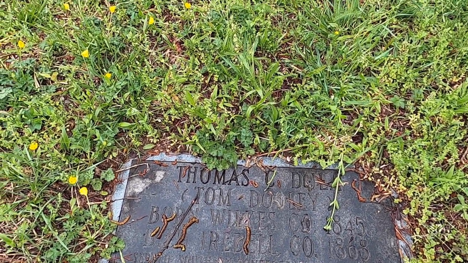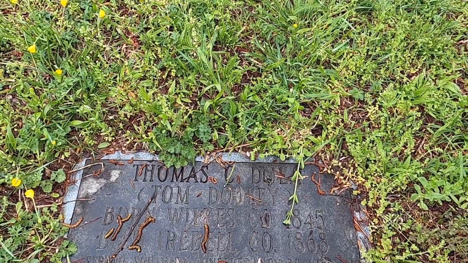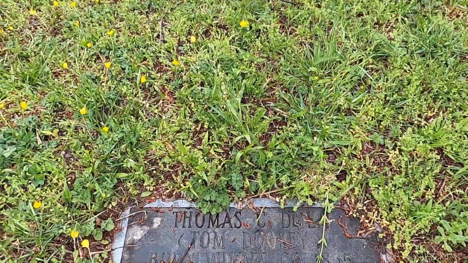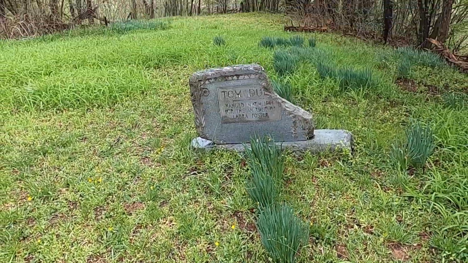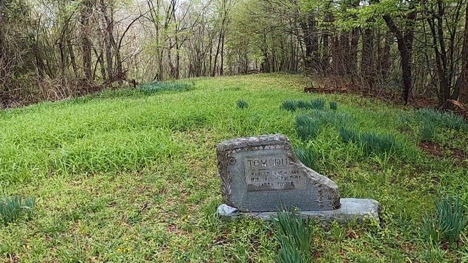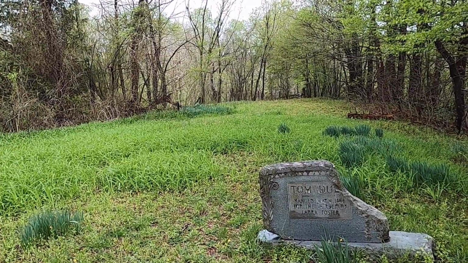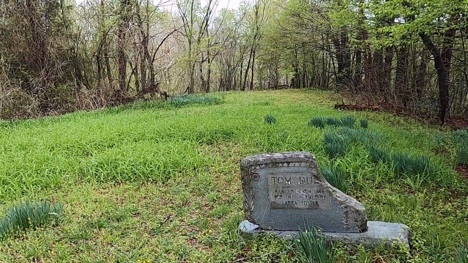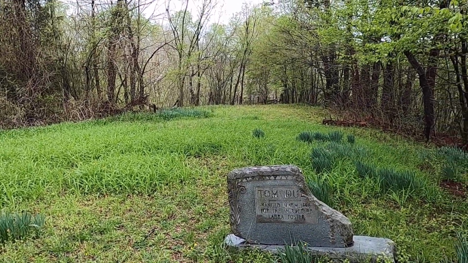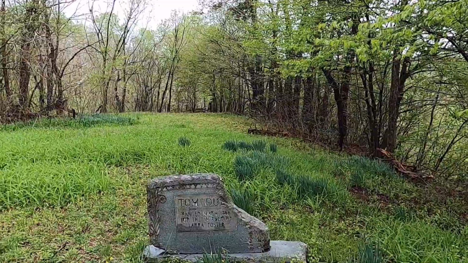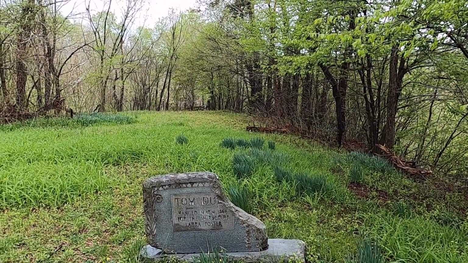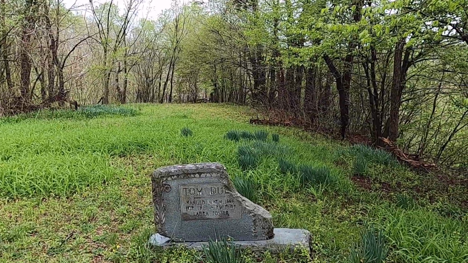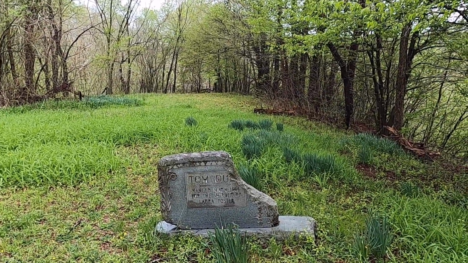On his footstone, the year is right, 1868, but there's nothing about the date. His birth is given as 1845, which may be right. It's not certain if he was born in 1844 or 1845. Most sources believe he was born in 1844, but the census records from 1860 tell that he was 15 at the time, and the census was taken after his birthday on June 20th.